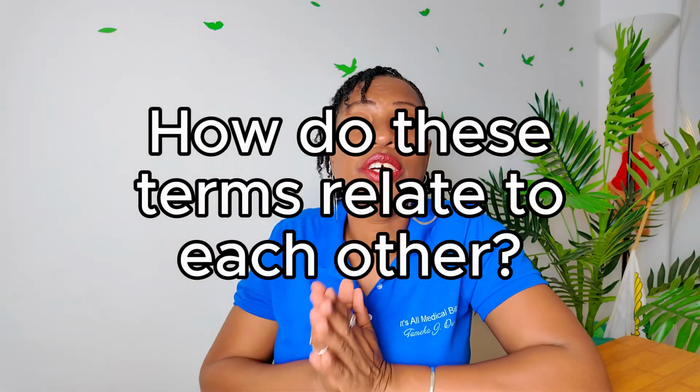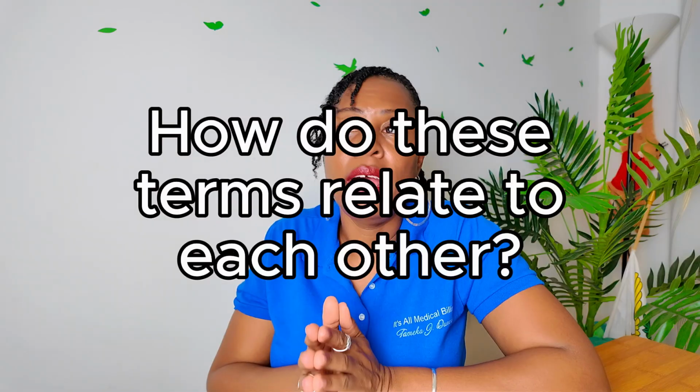Now, how do these terms relate to each other? These terms relate to each other because for the most part, most policies or some policies have both copays and coinsurances. Now, patients do get these terms confused. They are pretty close when it comes to the co part of it, right? So they get them kind of confused.